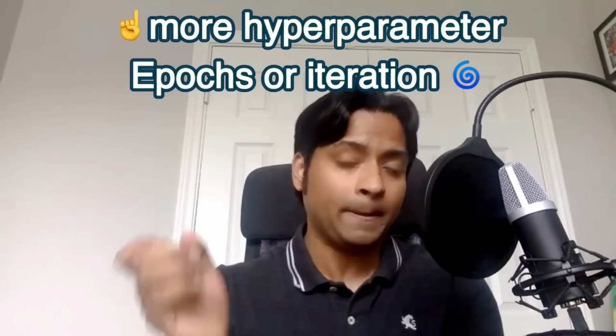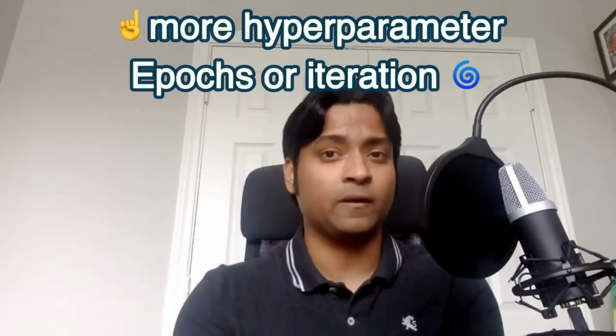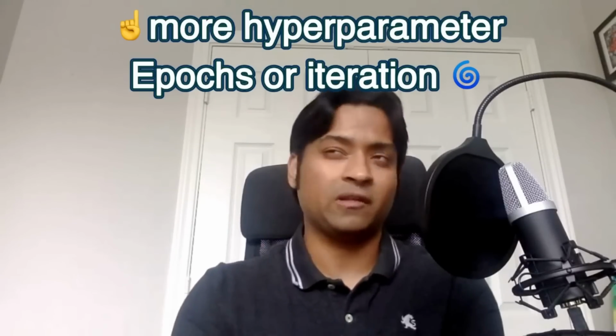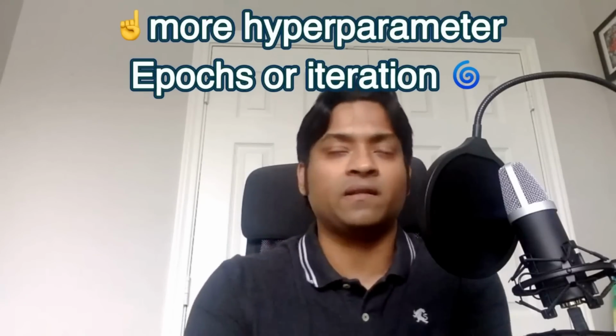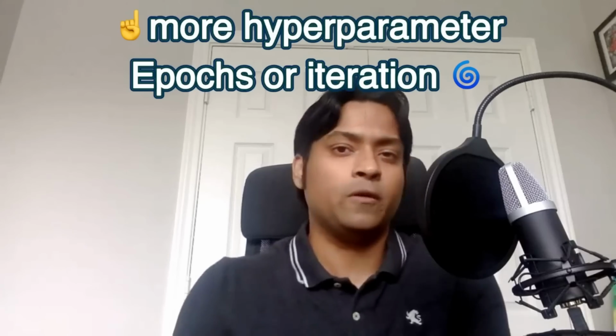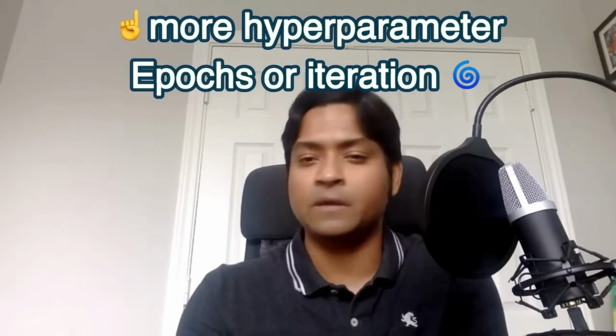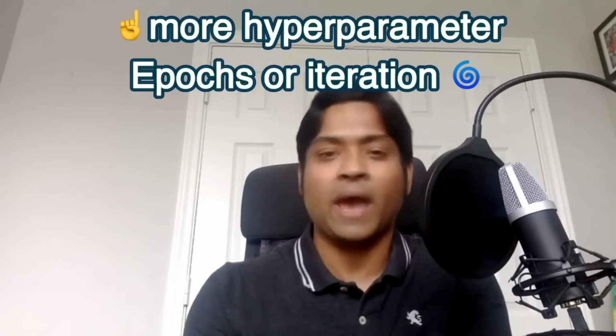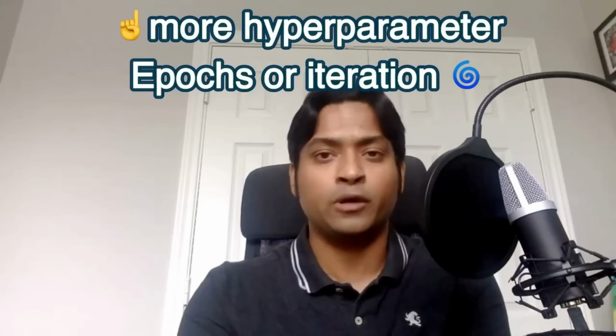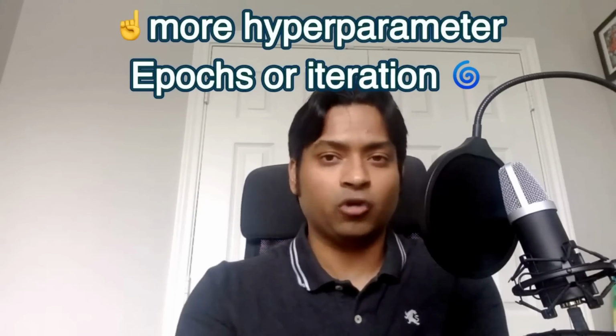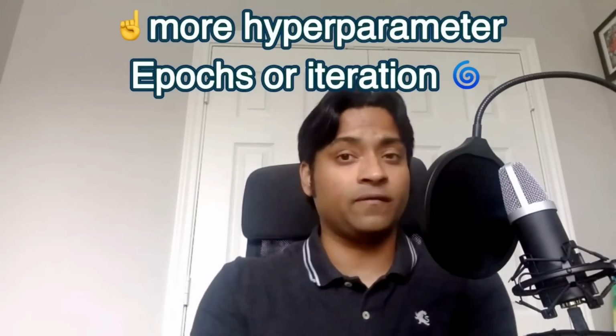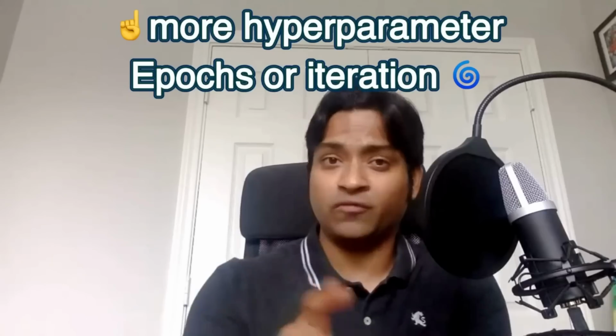So finding the epochs or iteration count is also a very good approach, because in some cases some models perform better if you use a smaller number of epochs, but in other cases you may have to go for a larger number to get better accuracy. So epochs or iterations are also a very important hyperparameter, so don't forget about that.